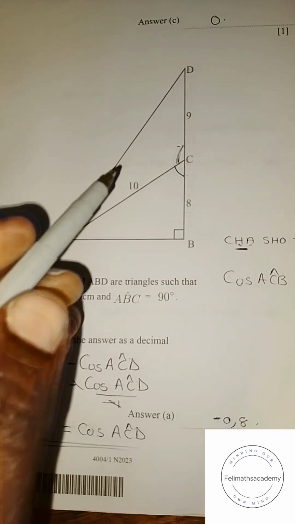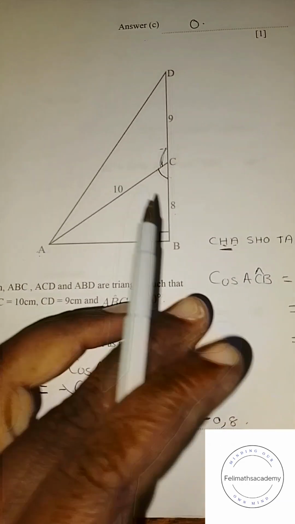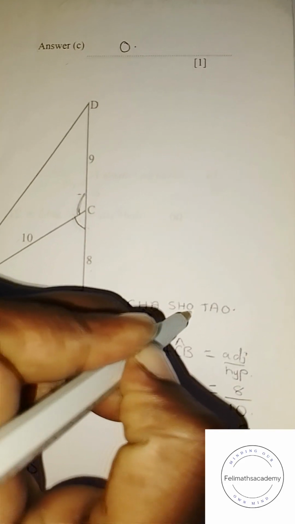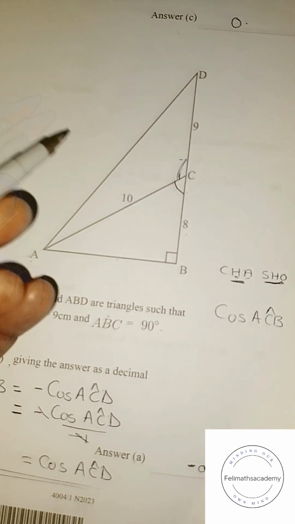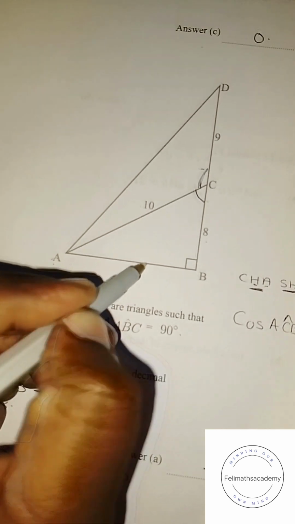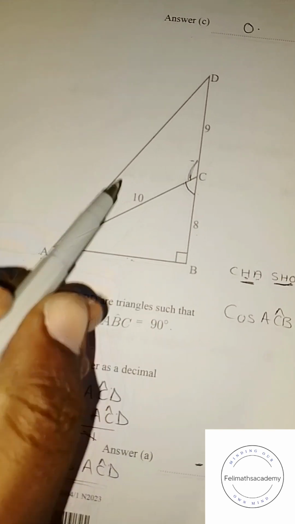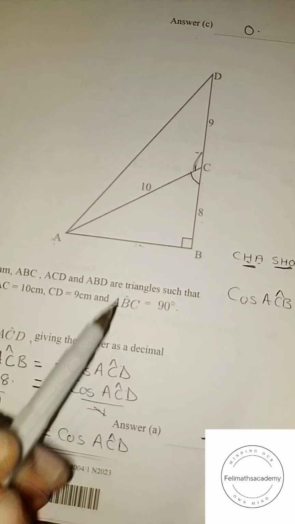So the sine of this angle, from SOH, is equal to opposite over hypotenuse. The opposite of this angle is unknown there, so we can use the Pythagoras theorem to find the opposite side.